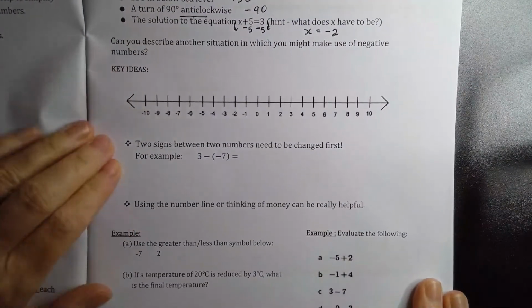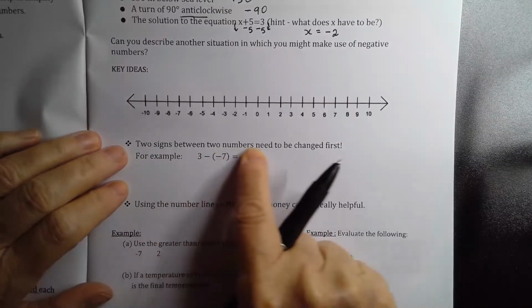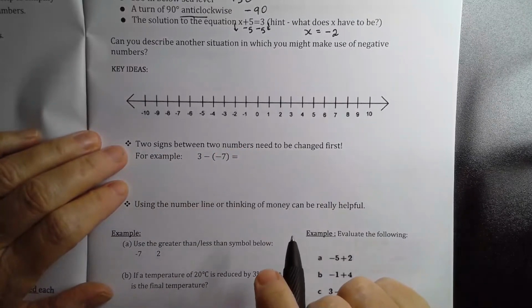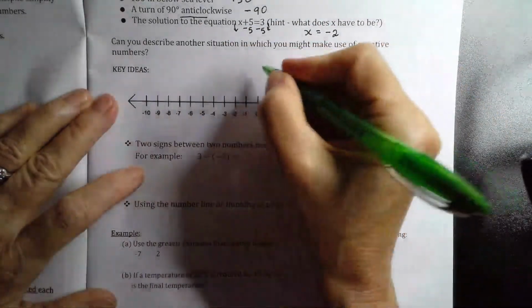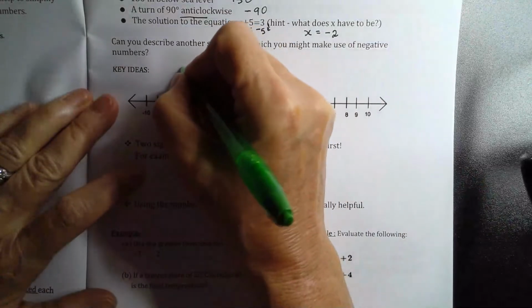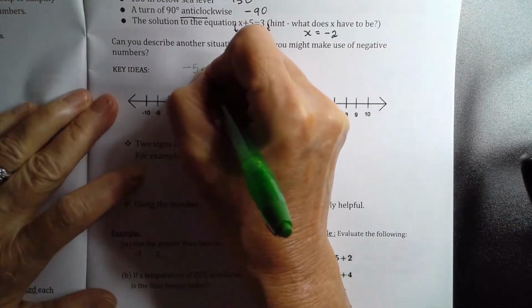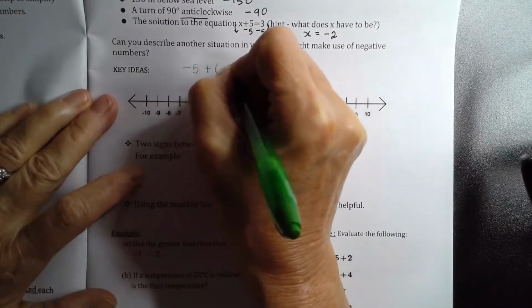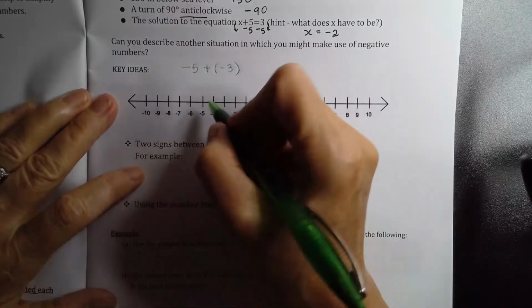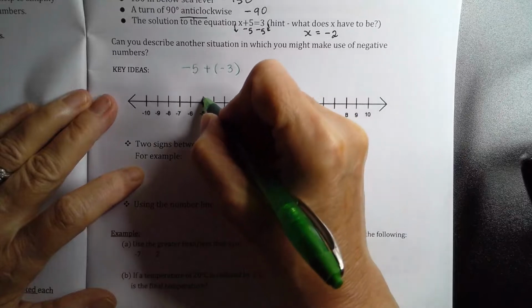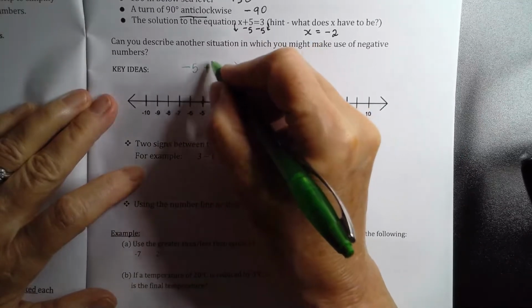So, 2 signs between 2 numbers. Let's talk about that. Well, let me just put this key idea here first, girls. Let's just do something. I'll use a different color pen, and we'll do an example on the number line like -5 plus -3. Okay. That means I'm starting at -5, and I'm adding -3.